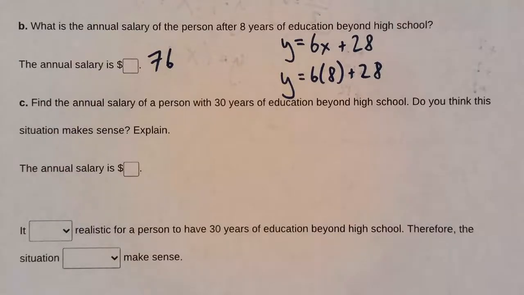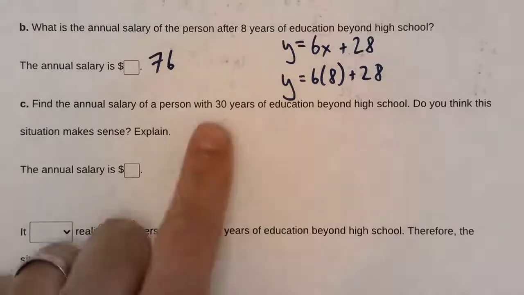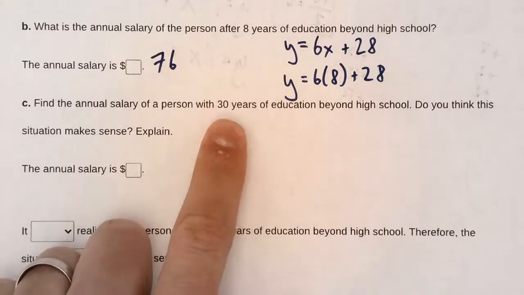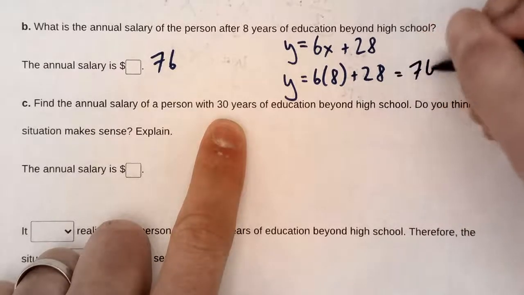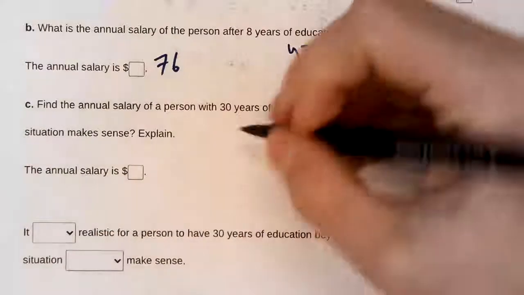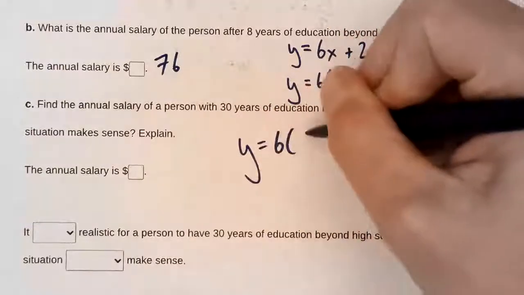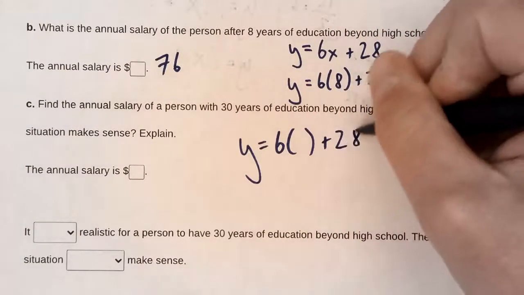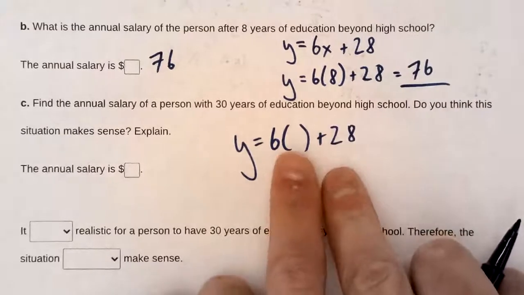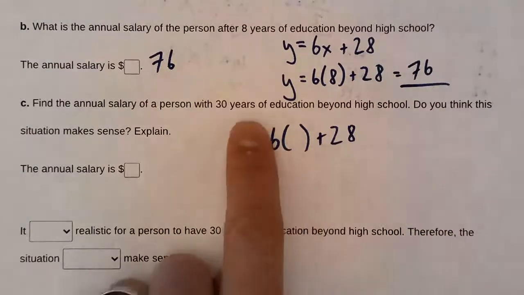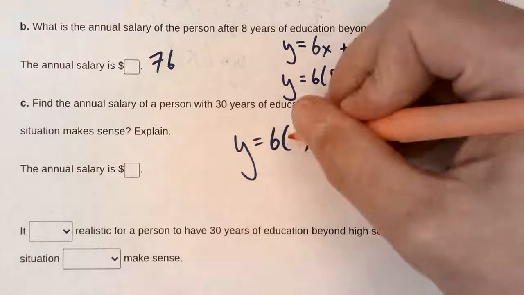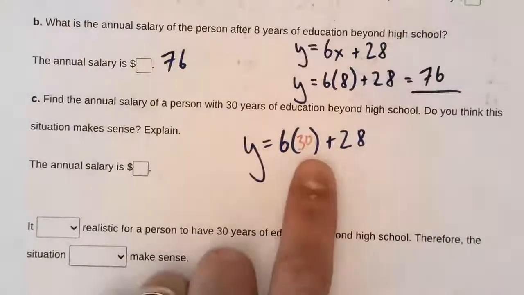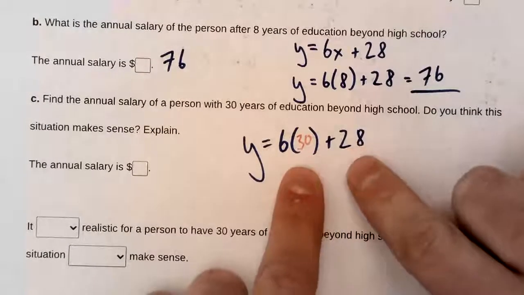All right, so same thing for part C. Now I want to know about the annual salary of a person after 30 years. Well, let's use my same equation, y equals 6x plus 28. In that box, I'm going to go ahead and put my new x value, because x stands for years of education. So 30, I'm going to put that in there. And now this is going to tell me the salary of somebody after 30 years of education.